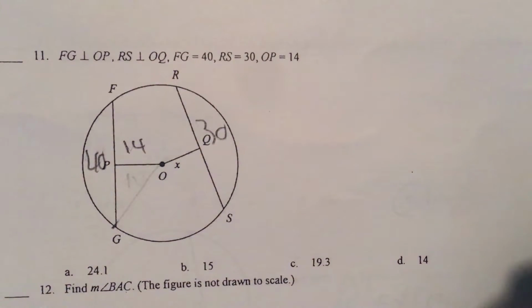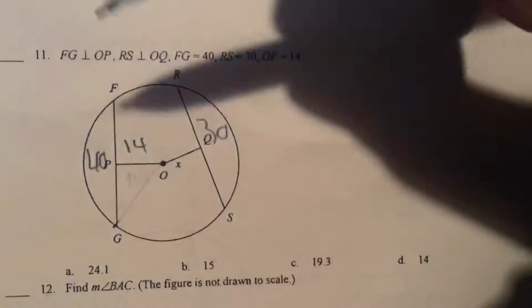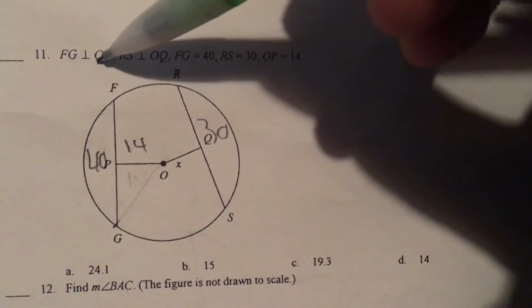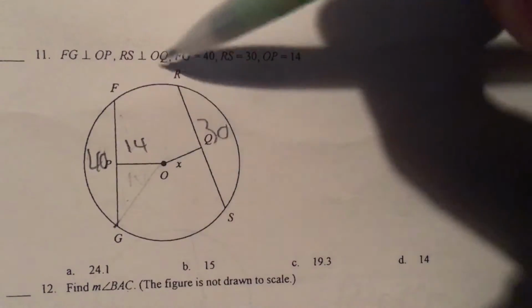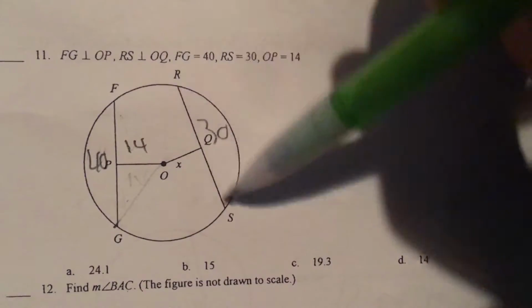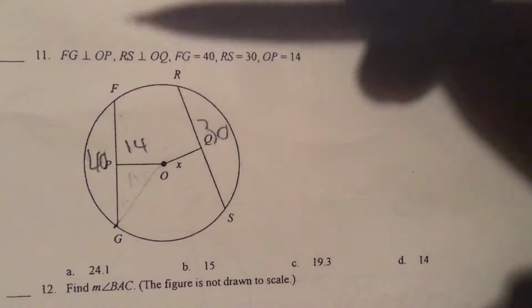Okay, now I'm going to show you how to do number 11. So for number 11, FG is perpendicular to OP. So this is perpendicular to that. RS is perpendicular to OQ. These two are perpendicular as well.